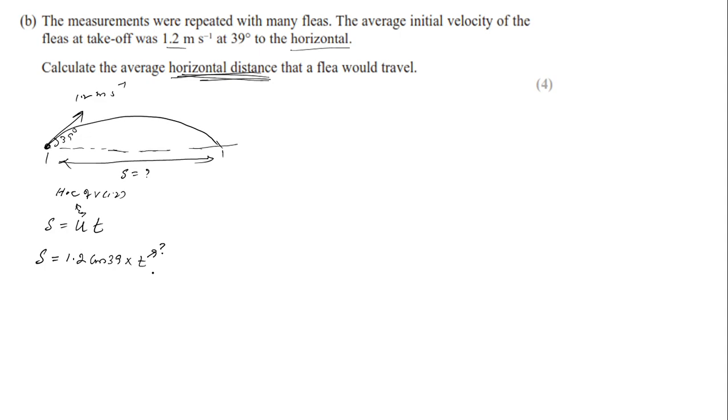And in order to find t, we should consider vertical motion of the flea, the projectile. That means we are going to use vertical motion to figure out time. You divide the whole motion into half, and you consider that the flea after the jump is going vertically upward and reaching the topmost position.